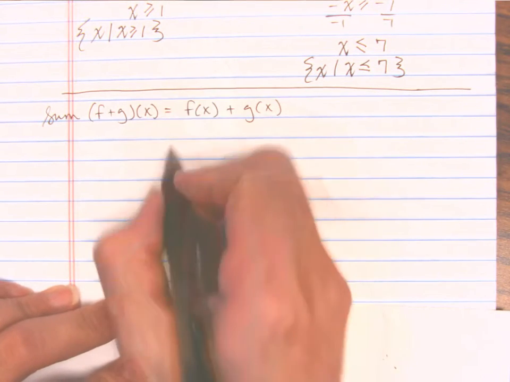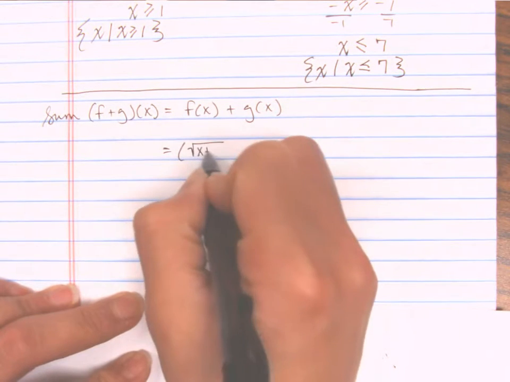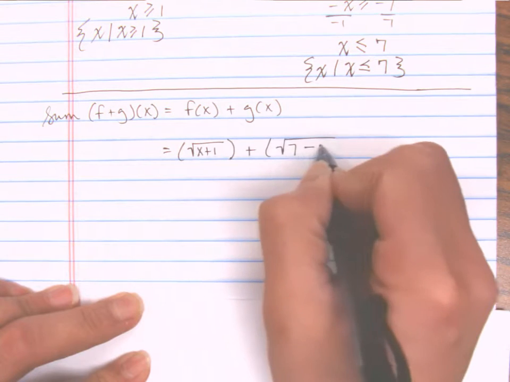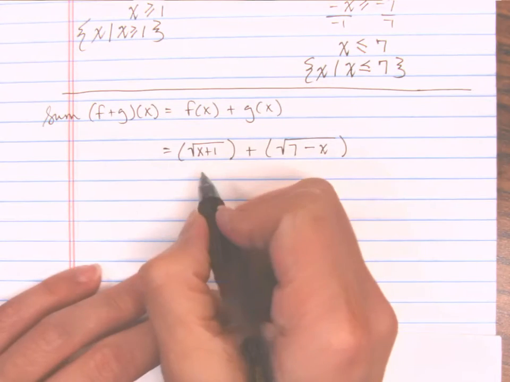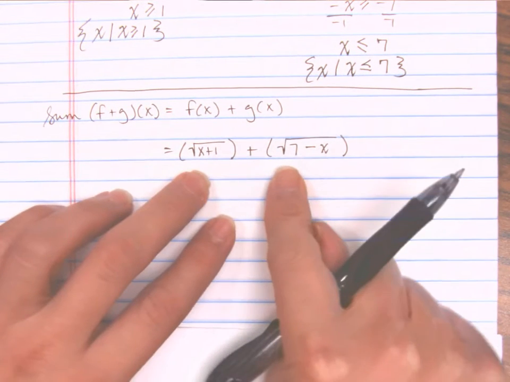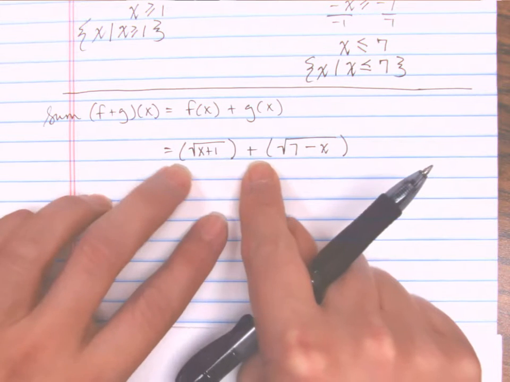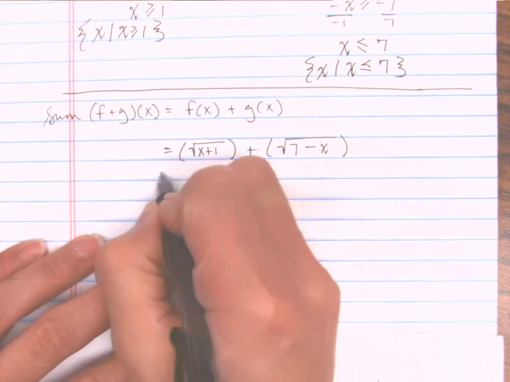So plugging in my two equations here, I have the square root of x minus 1 plus the square root of 7 minus x. Okay. I don't need to do anything for these sets of parentheses. I don't have anything multiplied out front, and I have a plus sign in between them. So I'm fine to just rewrite it without them.